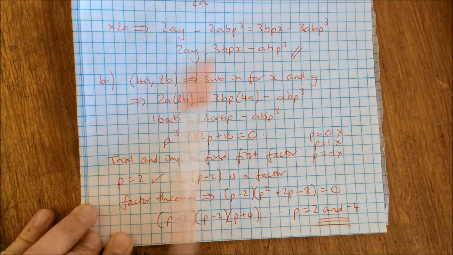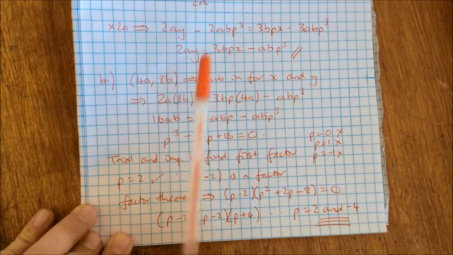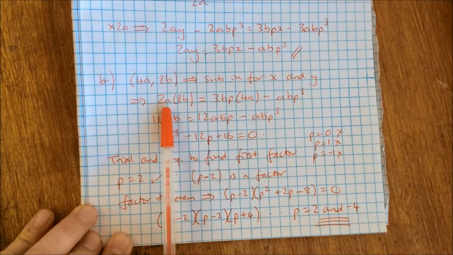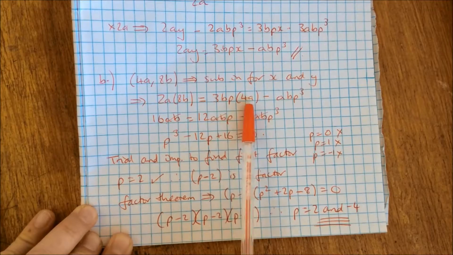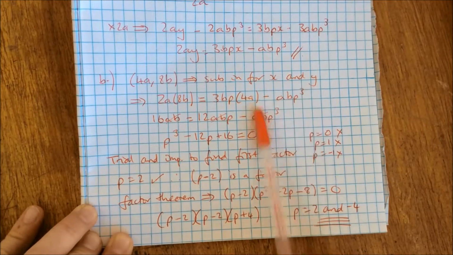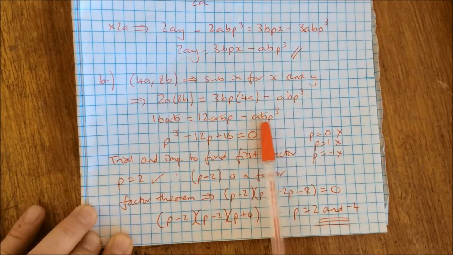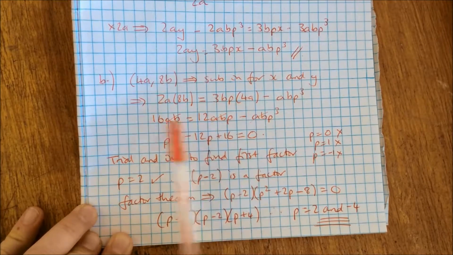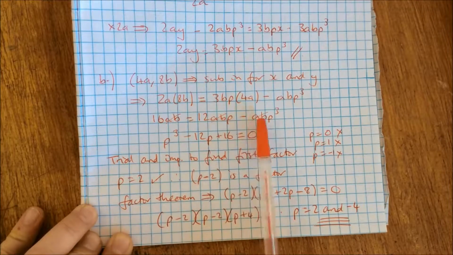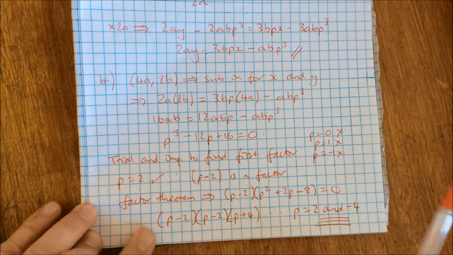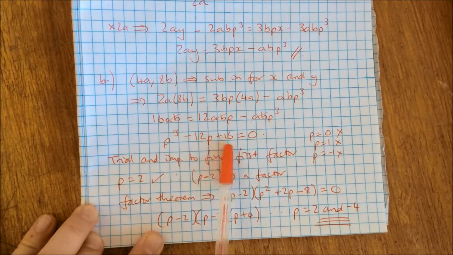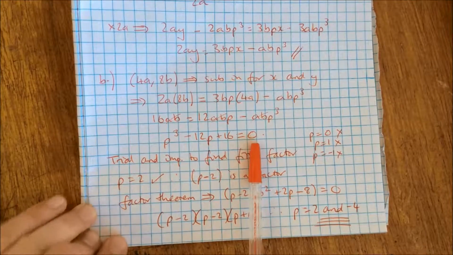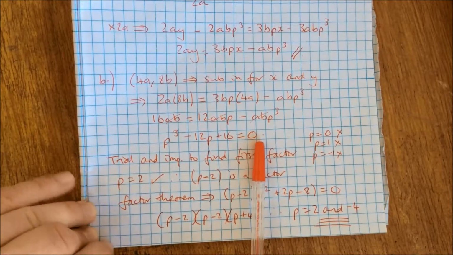So you're going to swap this x coordinate in there, this y coordinate in there. So we're going to have, this will be 16ab here, this product. This here will be 12abp, hope you can see that. And this here, well, nothing changes there, it's just minus abp cubed. Hopefully you'll spot ab was the common factor, and that can just disappear out of sight to leave us p cubed, minus 12p, plus 16 equals 0, which is where they told us we were going. So not too difficult.